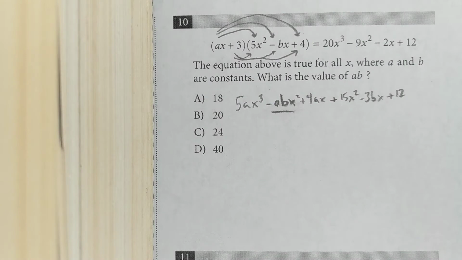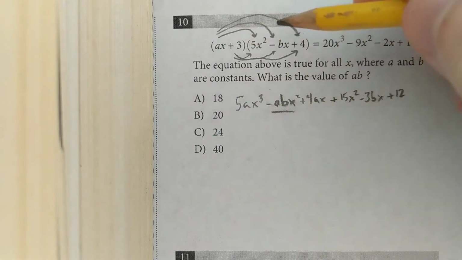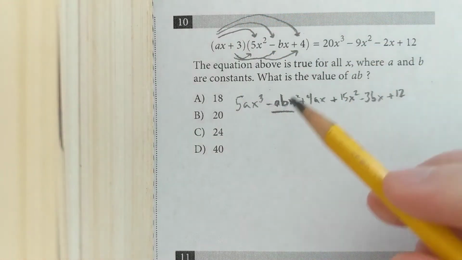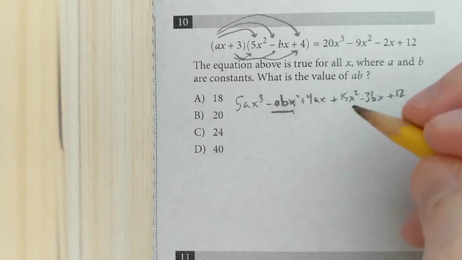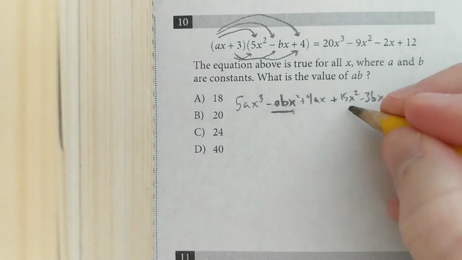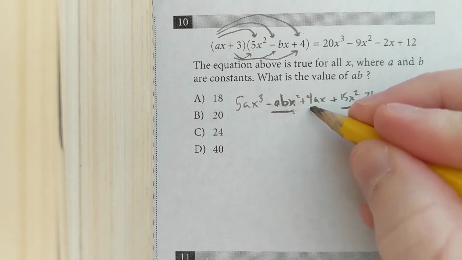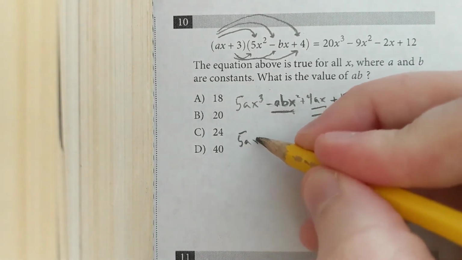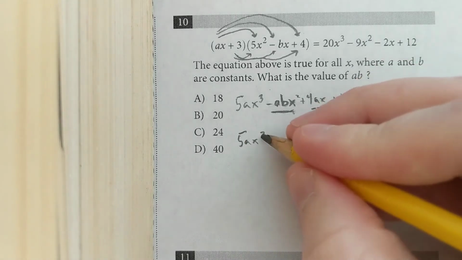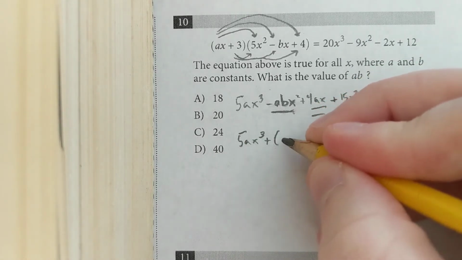Here's another question that requires you to match up the coefficients. In this case they want to know the value of ab. Our first step is just to multiply everything out here on the left hand side. You can see I did that over here, and I'm just starting to combine like terms. So we have an x squared here, we have another one over there, and we have an x here and another one over here. But I'm going to combine like terms in a little bit different way. So I'm going to kind of group the coefficients.